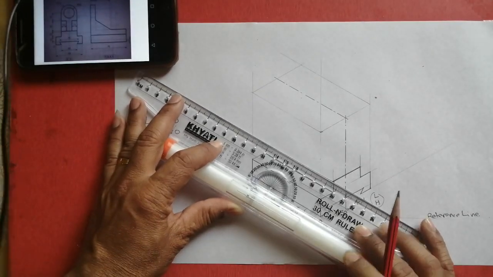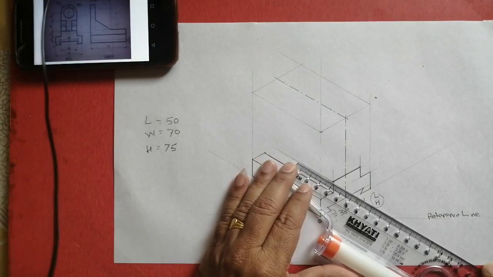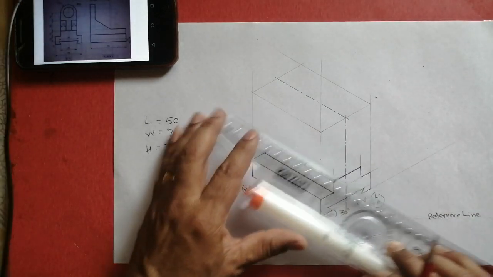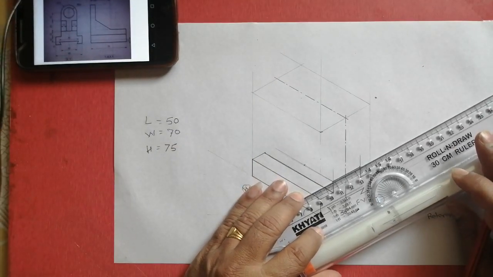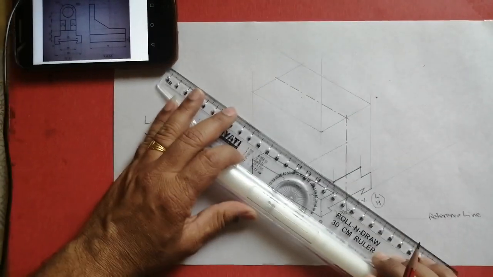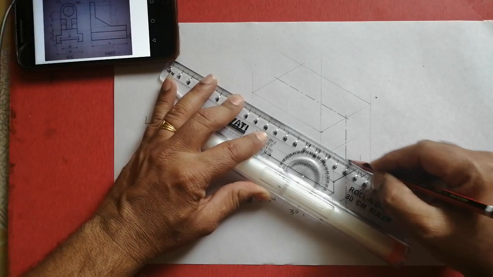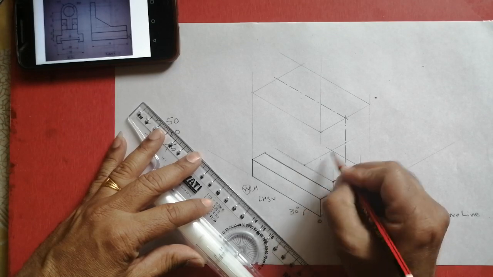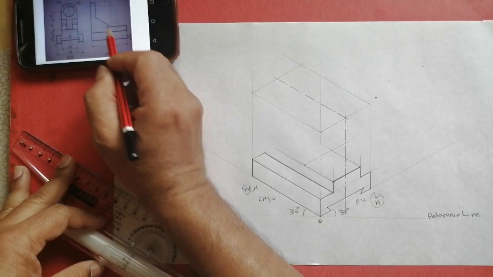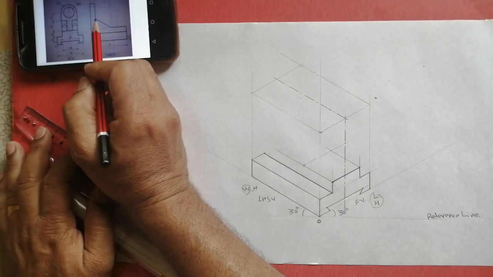So you have to use your instruments properly, then only you will get the proper line. 30 millimeter. So we have easily located this point, 30 millimeter. So I'll draw the construction lines from this point. Now from this point it is lifted, so this line which is inclined needs to be drawn, but again you have to find out at what distance this line is.